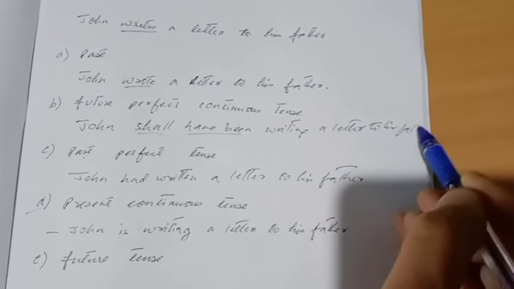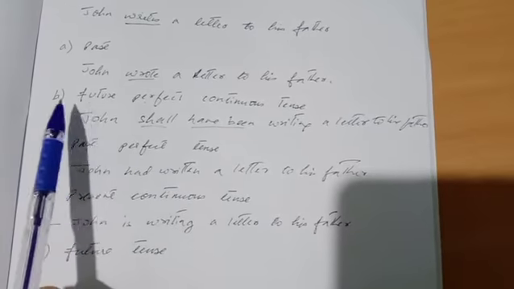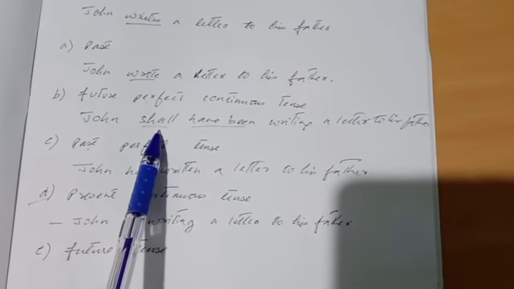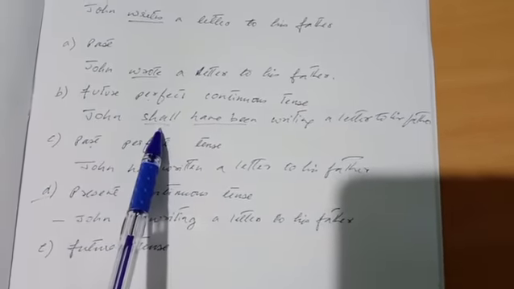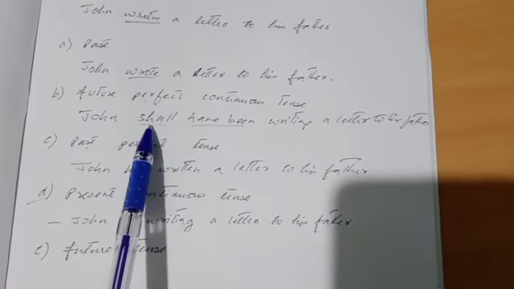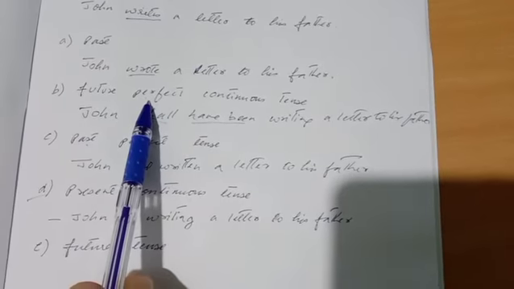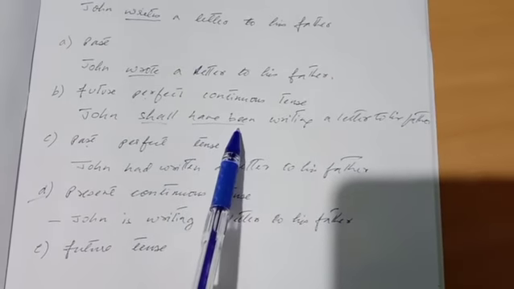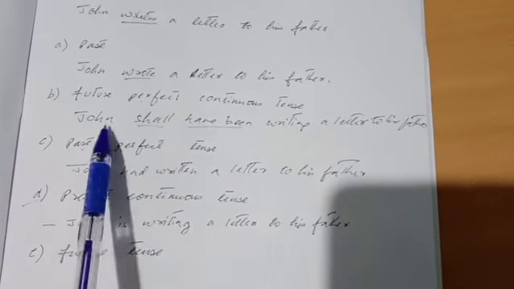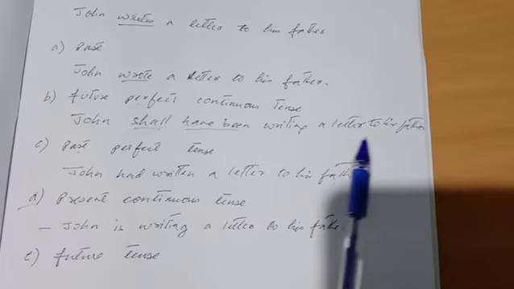His father. Understood this one? Since it is future, we have to add shall. This shall shows that the sentence is in future. So, shall or will. Since it is perfect, we have added have been. Okay. John shall have been writing a letter to his father.